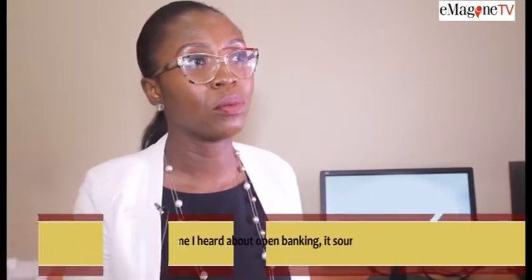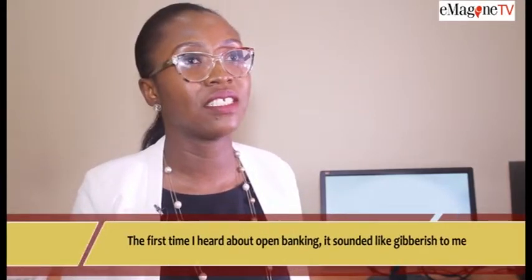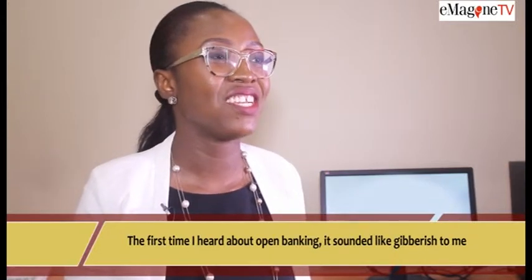Okay, I'll try to make this very simple, because the first time I read about open banking, it sounded like gibberish. I didn't understand what it was until I dug deeper and got more information. Open banking is really simple. It's a concept. It could also be a framework.